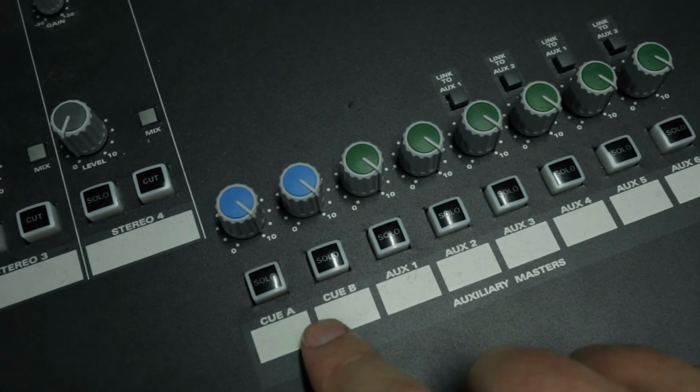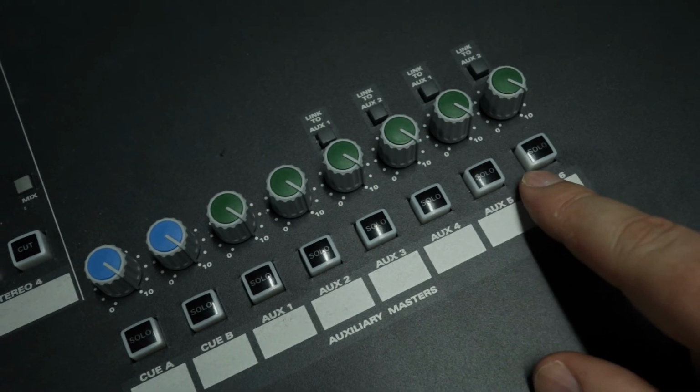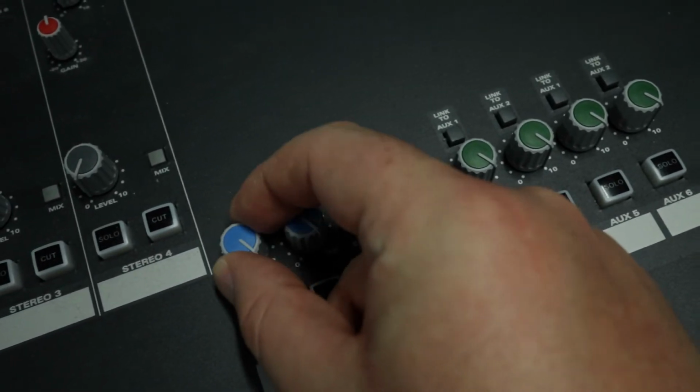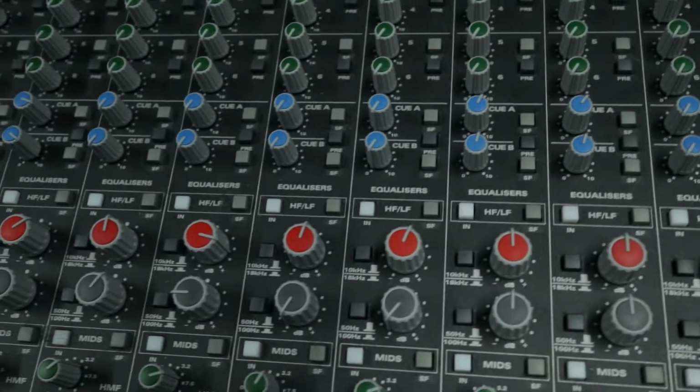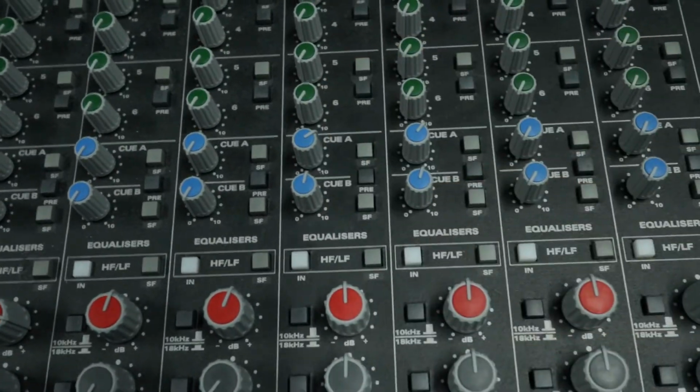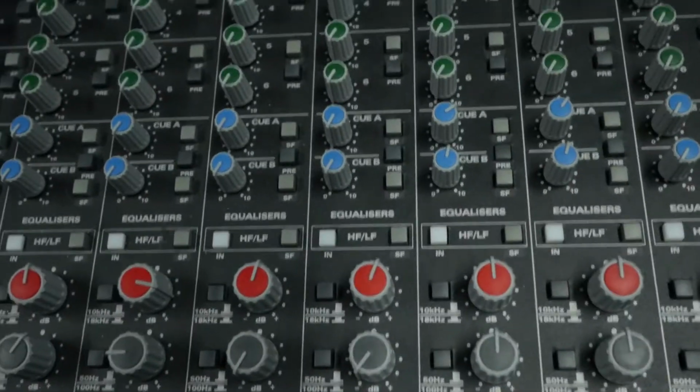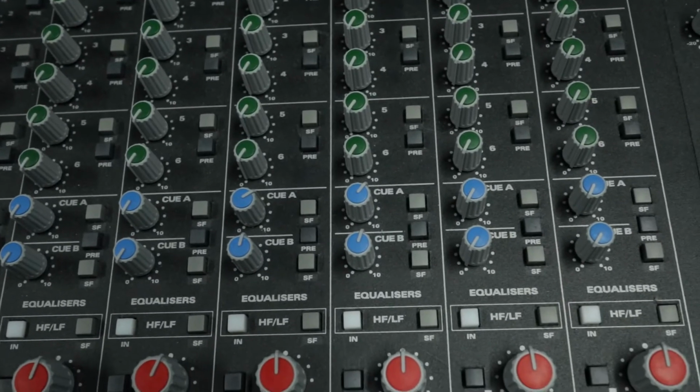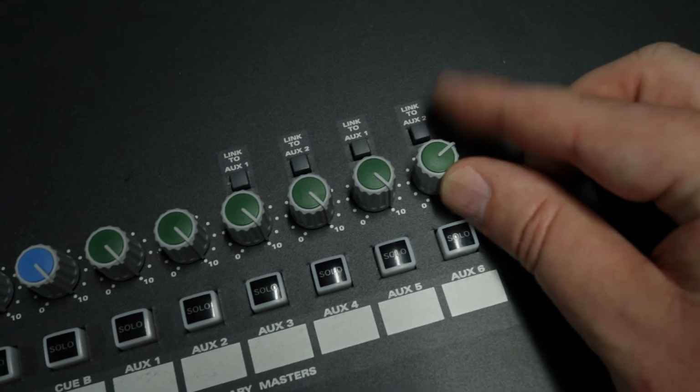Here we have the auxiliary masters. So these are just master outputs for our auxes. So if you were sending loads of stuff out, and let's say aux 6, you realized it was distorting the input of a reverb unit or something, you could just go to 6 and turn it down.